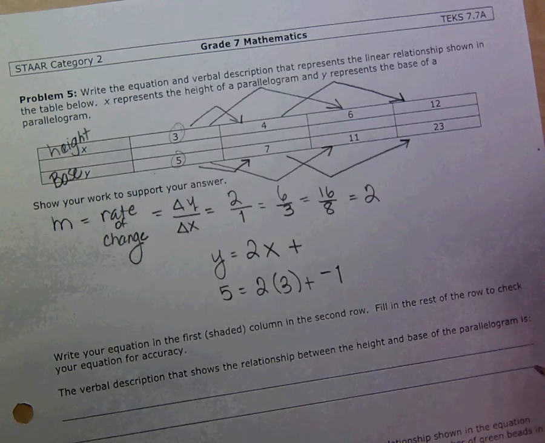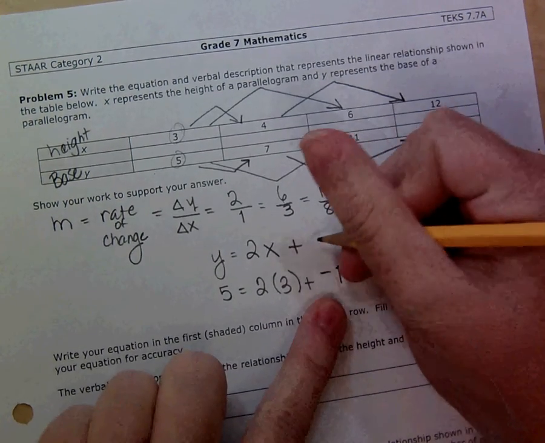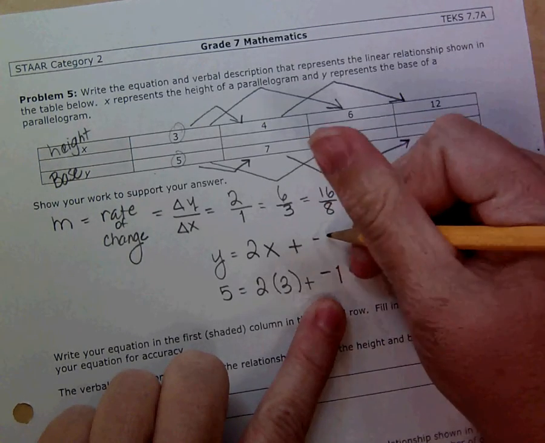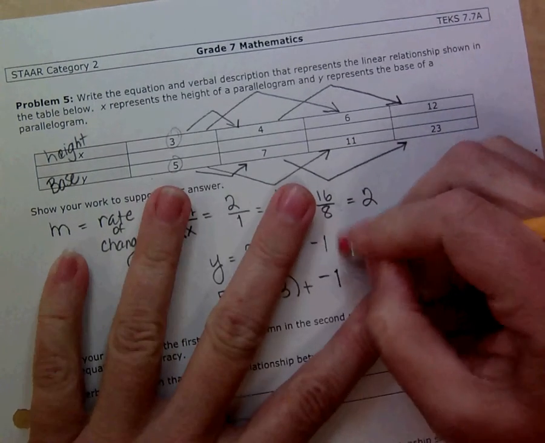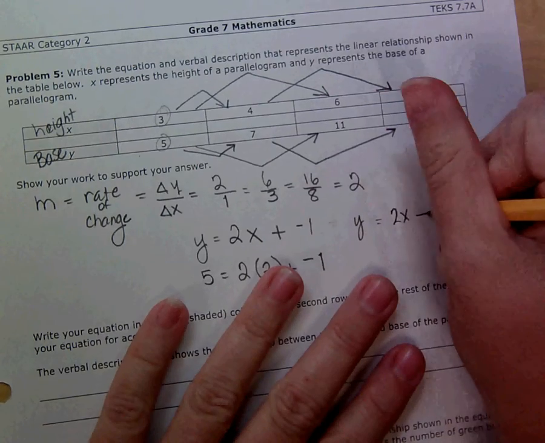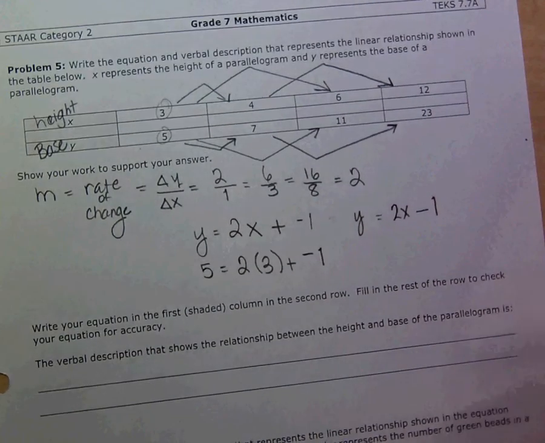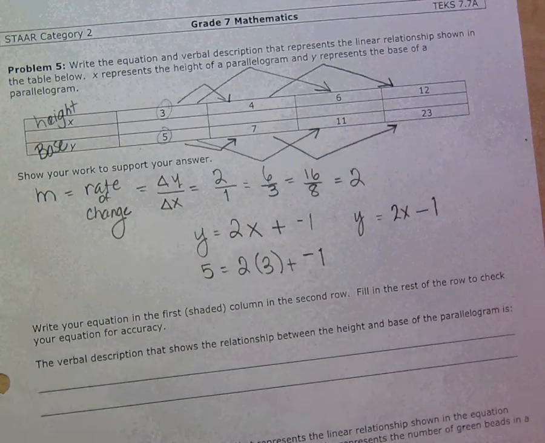And so I can write this, instead of plus negative 1, I could say y equals 2x minus 1 also, because that's the same thing. When you're adding a negative, subtracting a 1, either way is okay.